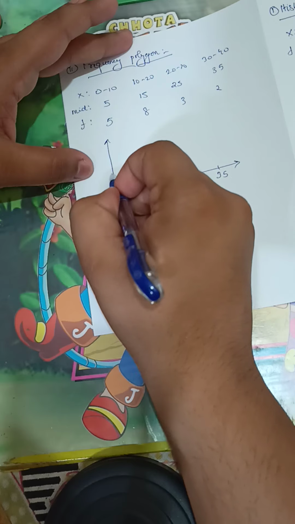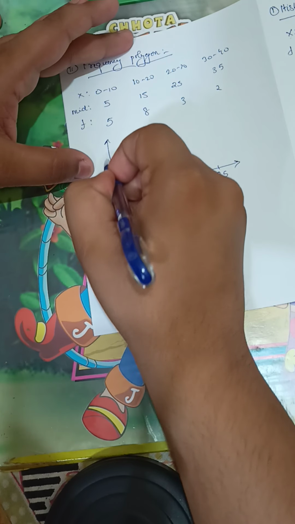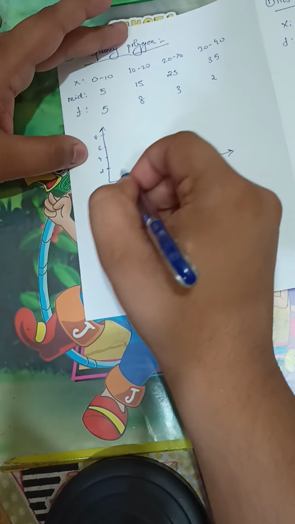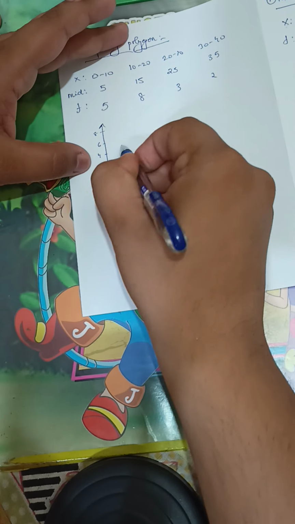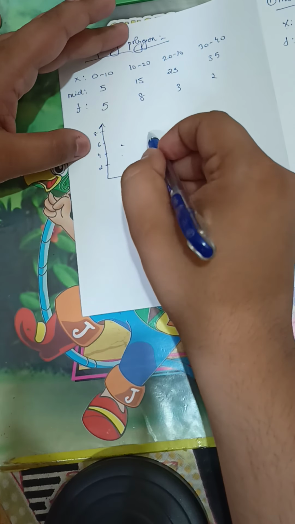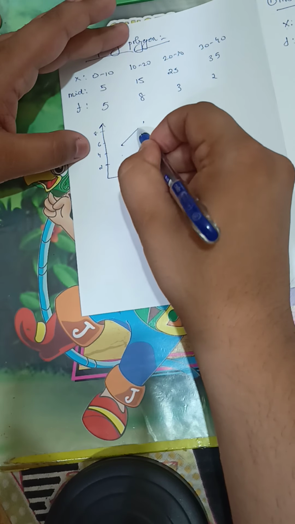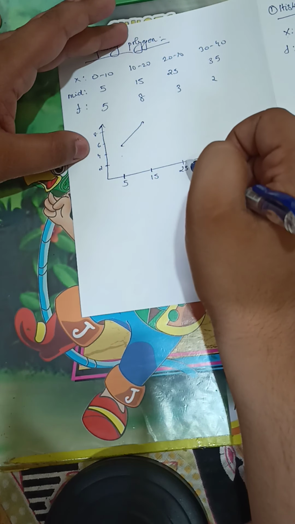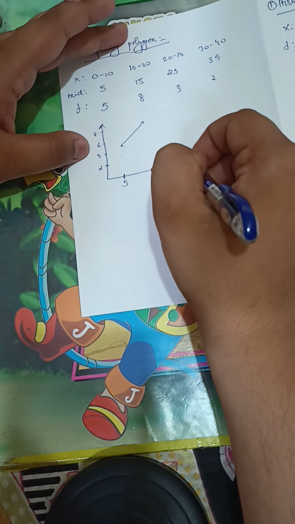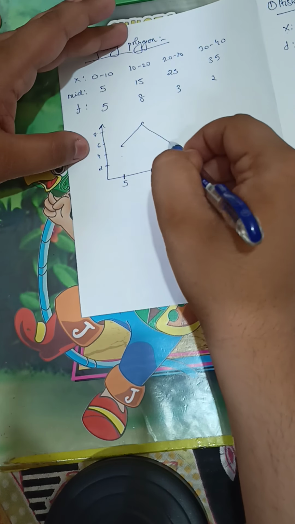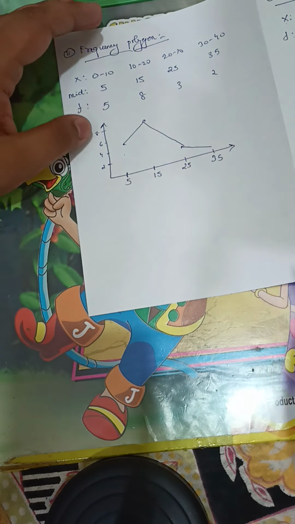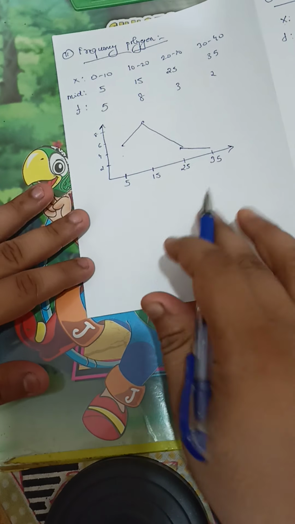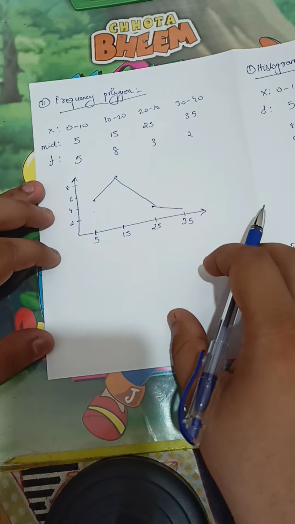Okay, suppose that I have 2, 4, 6, 8, then corresponding to 5 I have 5, then corresponding to 15 I have 8, so I draw a line simply. Then corresponding to 25 I have 3, so I draw, and corresponding to 35 I have 2, so I draw just a straight line correspondingly. So this method is called as frequency polygon.